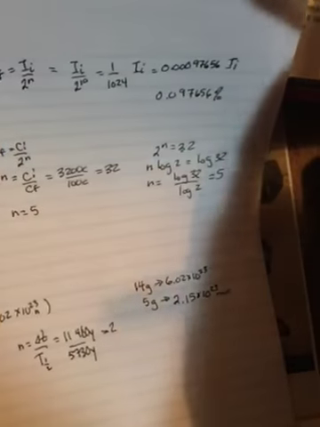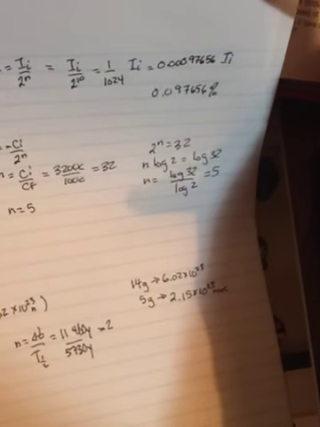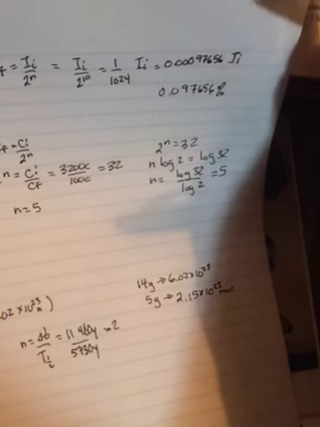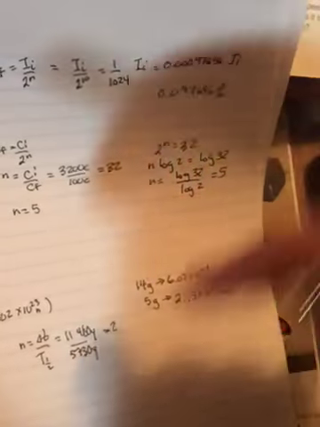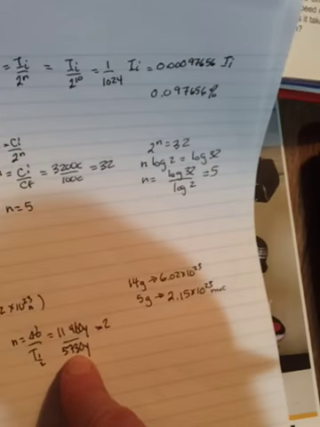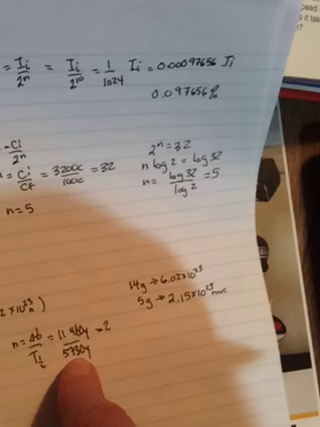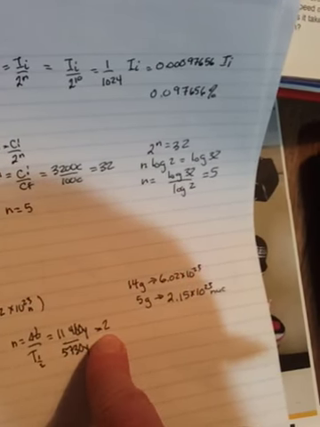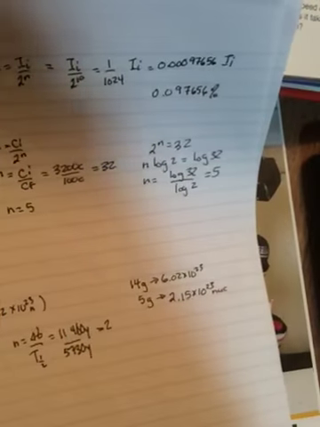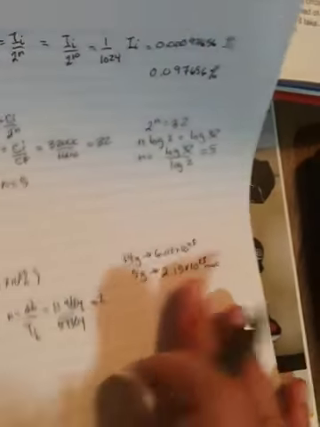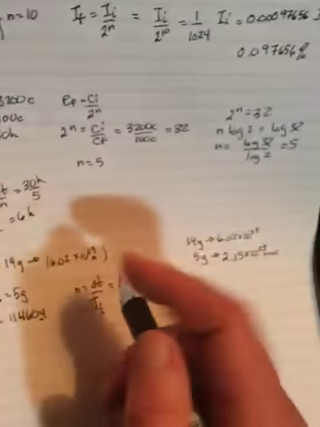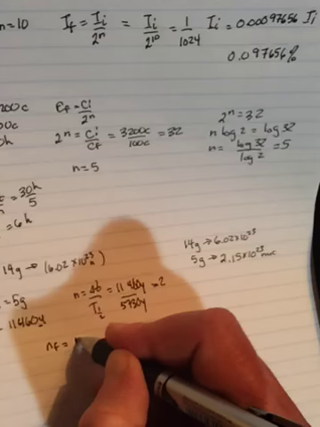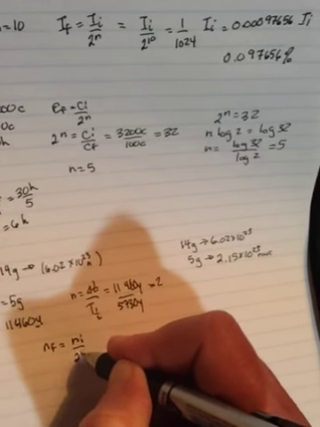Okay? So now it says, how many nuclei will be left after 2 half-lives? And we figured out the 2 half-lives before: we took the time they gave us, looked up the half-life of carbon-14, and divided, and found out it was 2. So now you're looking for number of nuclei. So you could do NF is equal to Ni over 2 to the n.